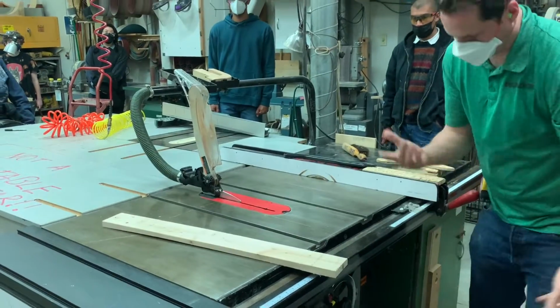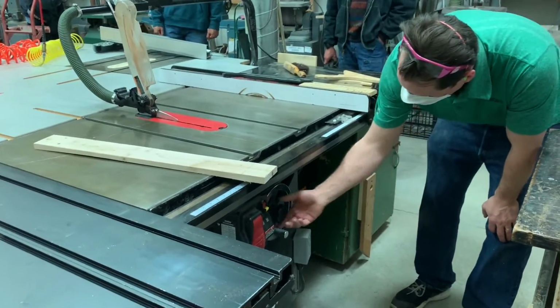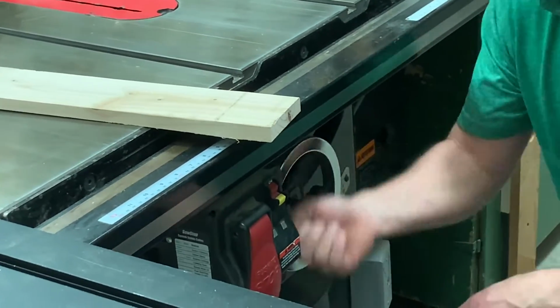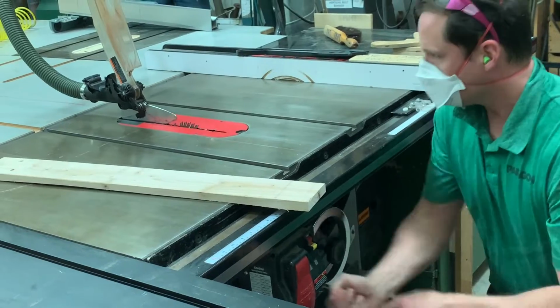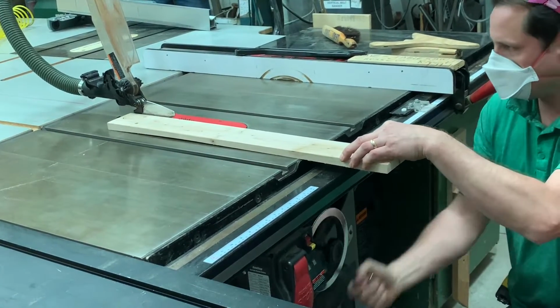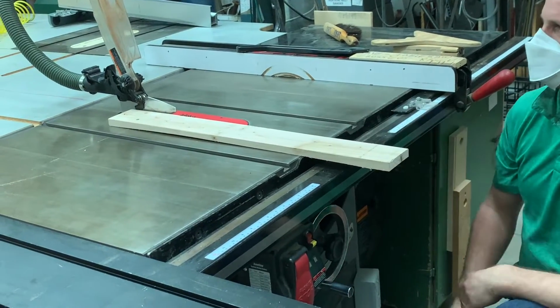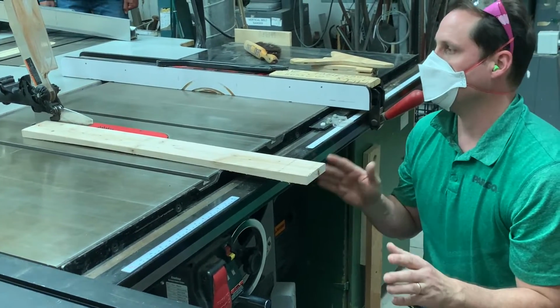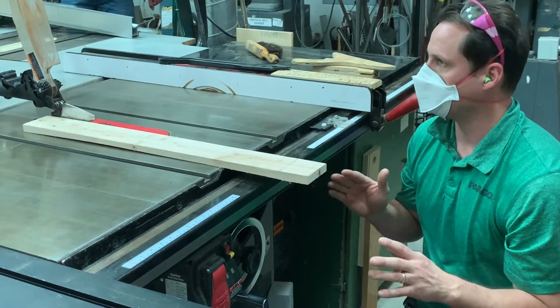The same rule applies for most every piece of equipment in here. You loosen the locking nut on the front and you can raise the height of the blade. I do not need my blade to be any greater than 1/4 of an inch above my material. It does no good. It doesn't cut any better, and all it does is expose more blade, making it more dangerous.